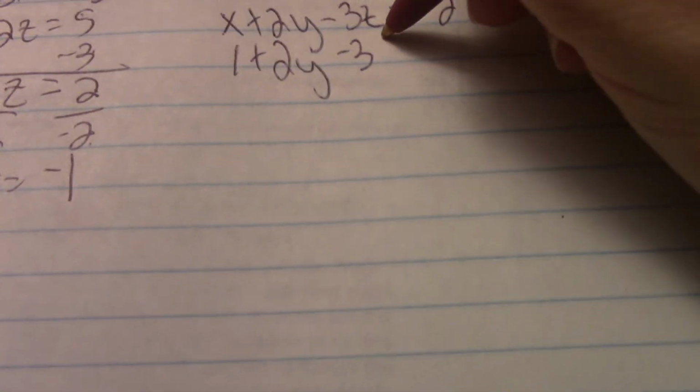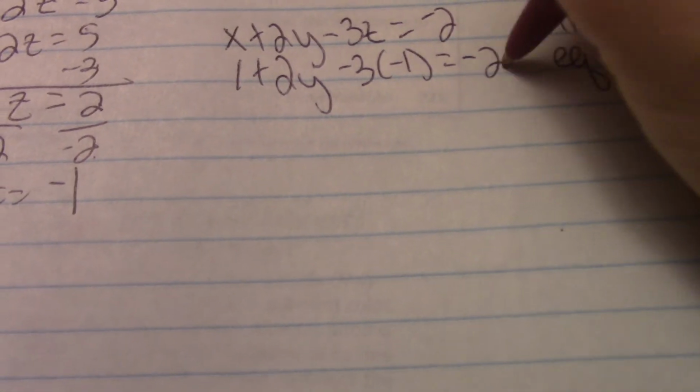That first one said x plus 2y minus 3z equals negative 2. So x was 1 plus 2y minus 3, and we found z was negative 1, equals negative 2.